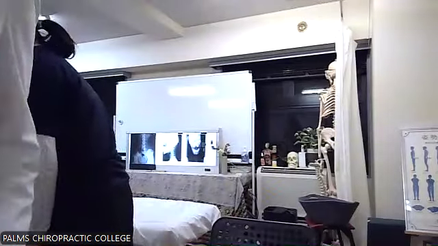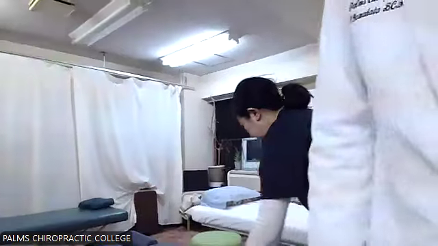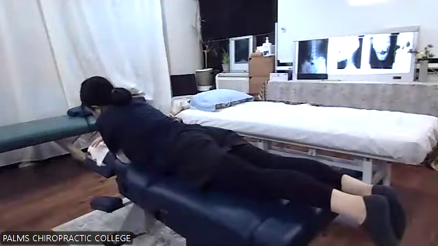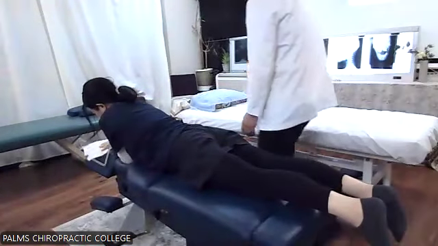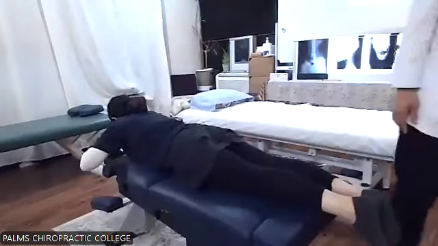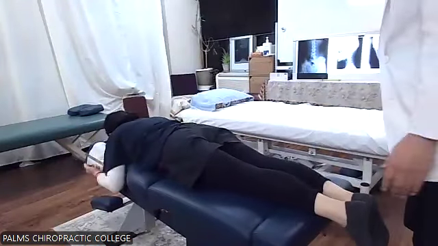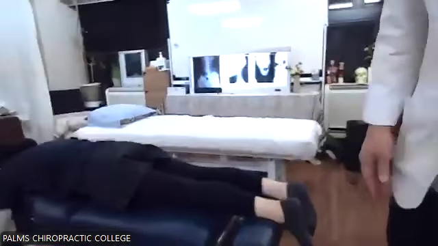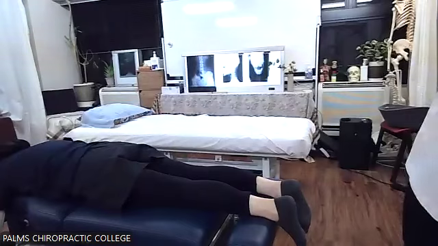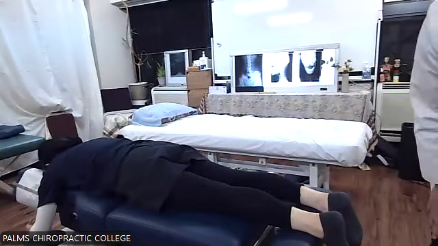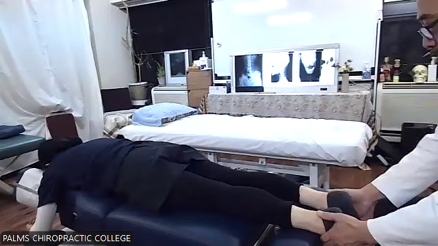Okay, let's do the basic protocol first. So we're gonna start from the leg length test for the Deer field.